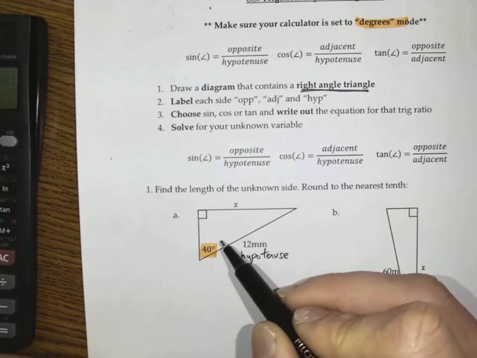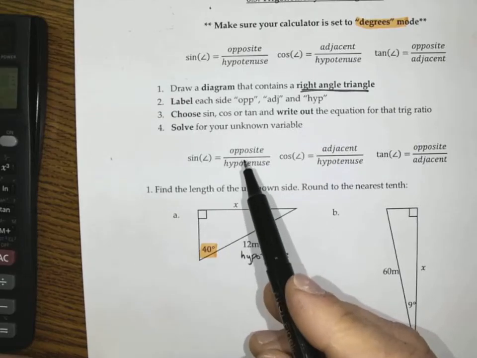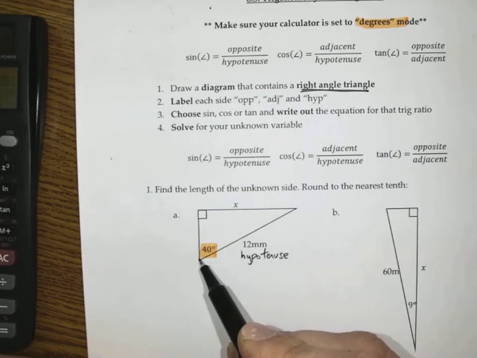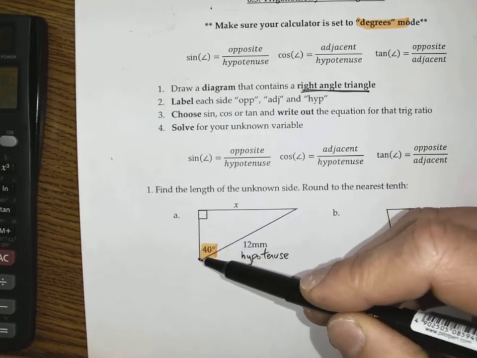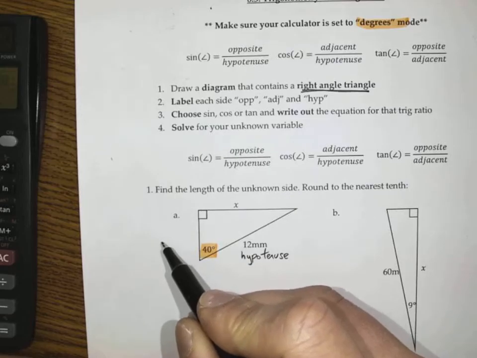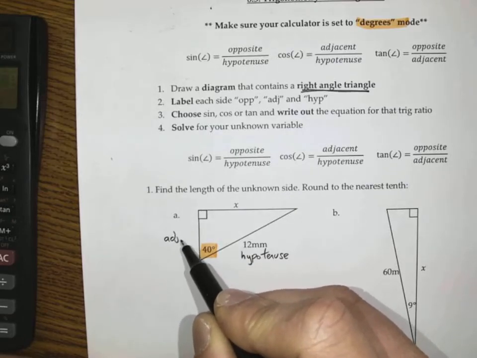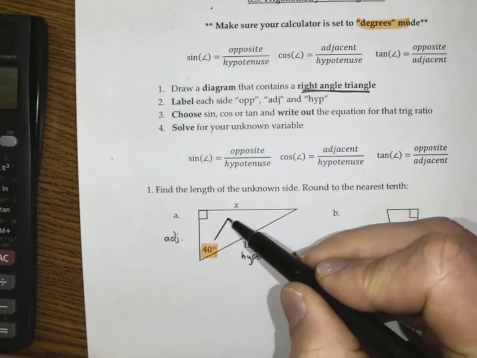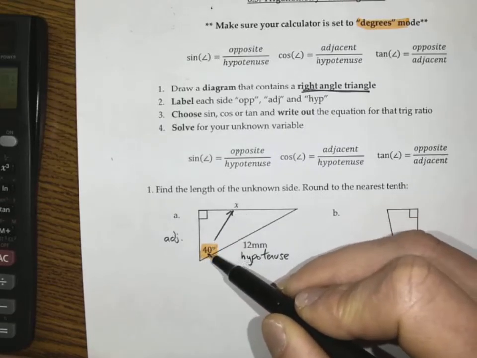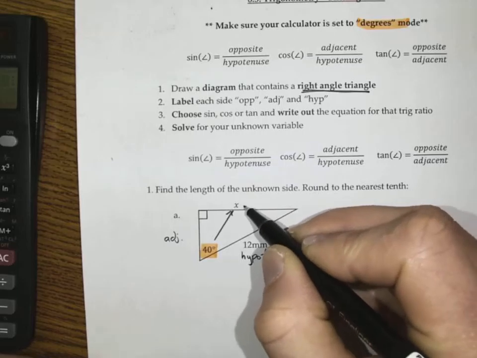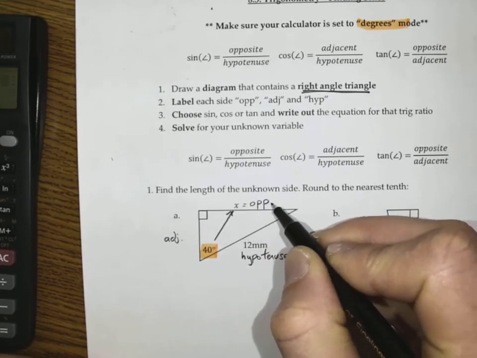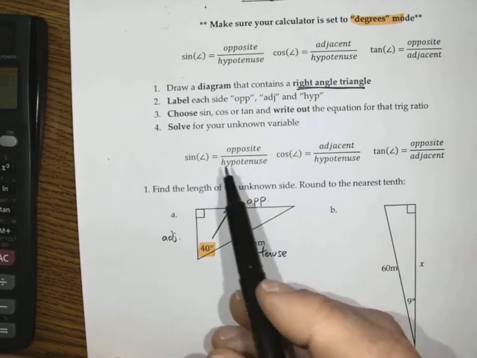And adjacent, well, adjacent means next to. So I'm looking for a side that's next to 40 degrees. The hypotenuse already has a name, so that must mean this other side here is next to and adjacent to 40 degrees. I'm just going to abbreviate that ADJ. And that leaves only the opposite. Now, the opposite side of 40 degrees is all the way over here, and that is our variable x, our unknown. I'm going to label that OPP. So that's step 2 done.